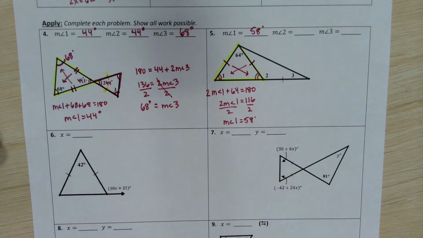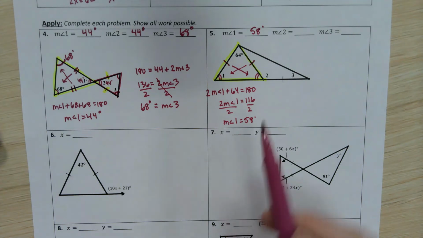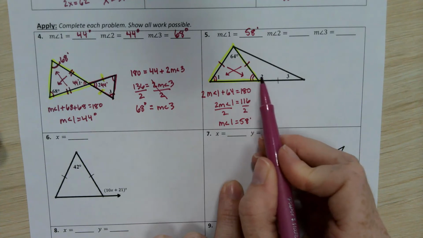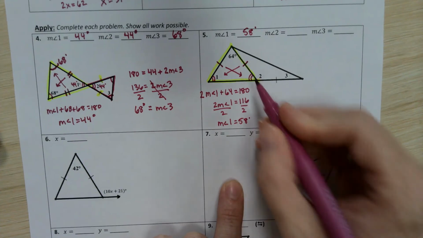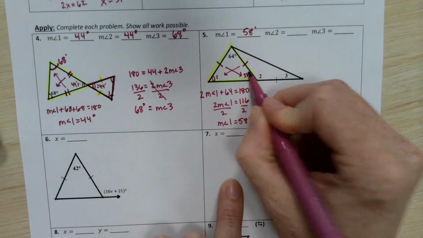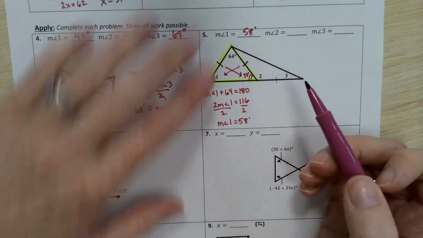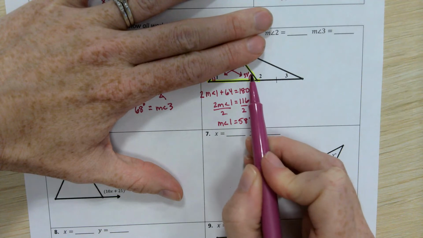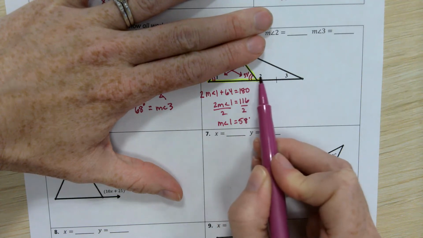If we're thinking about how to move into the next part of the problem, I'm noticing something else from standard 2 right here. I just figured out that this angle is 58. Kind of ignore the rest of this picture here. What do you notice right here between that 58 degree angle and that angle 2?